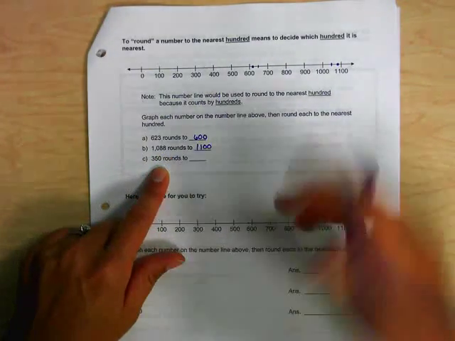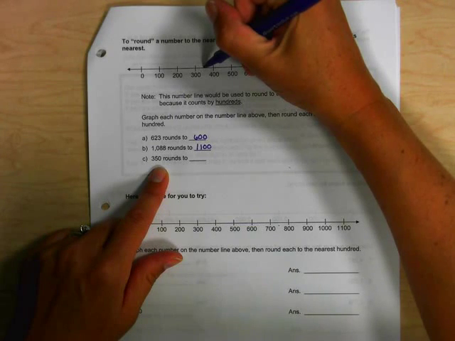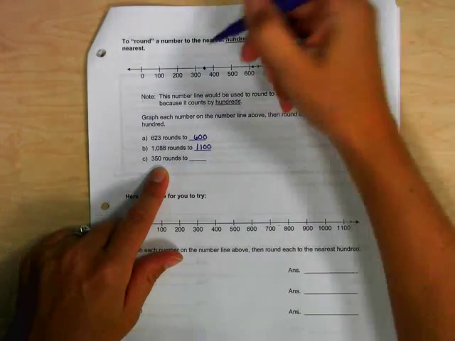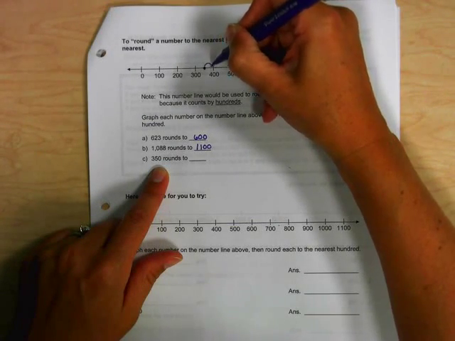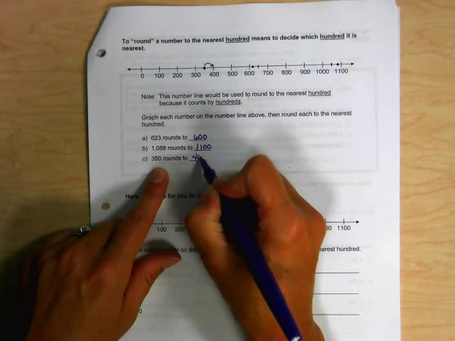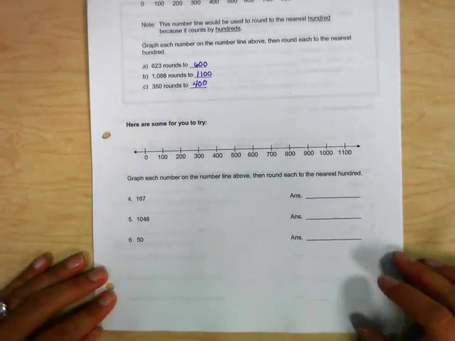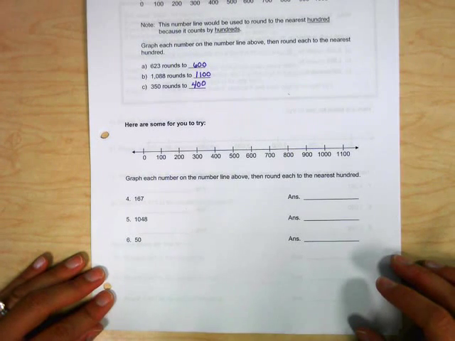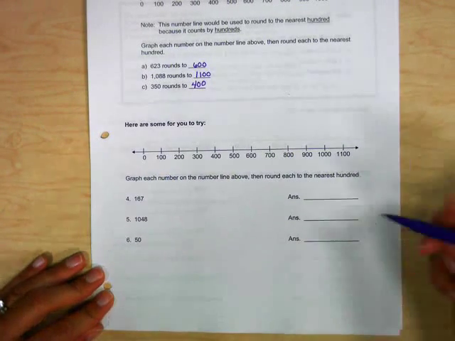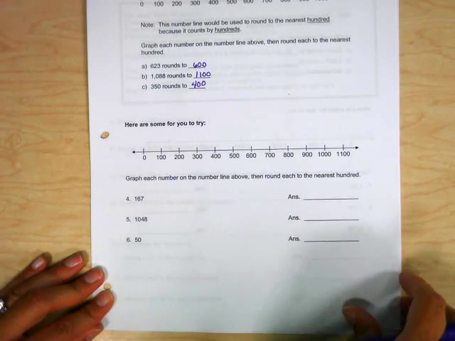And then 350, okay, that's the tricky one, right? It falls right in between 300 and 400. So like what I said before, you're just going to round up to the closest 100 in this case. So that would be 400. So pause the video. Here are some for you to try. Go ahead and plot those three values and then put your answers on the right hand side.